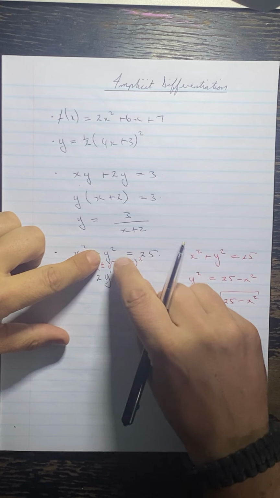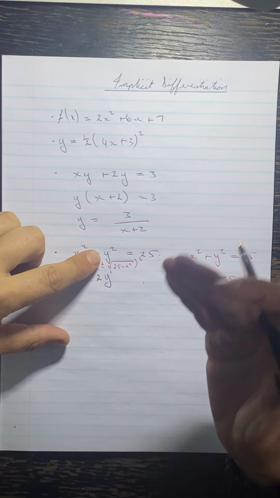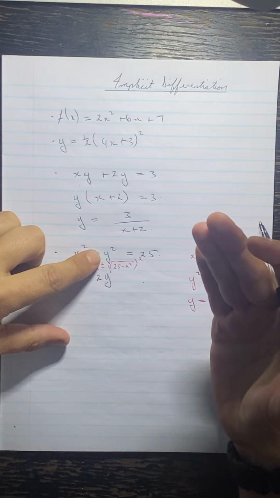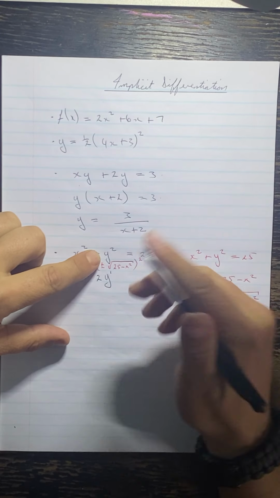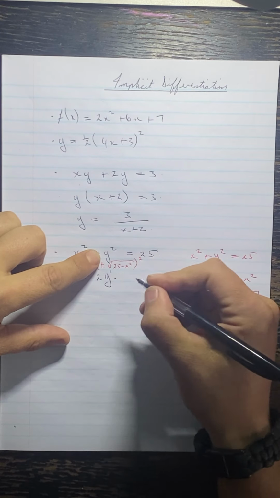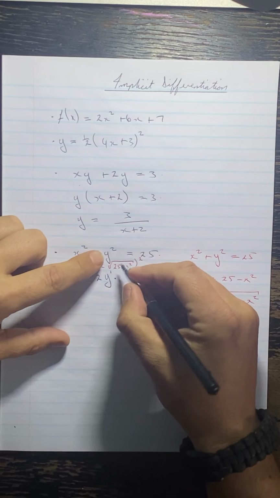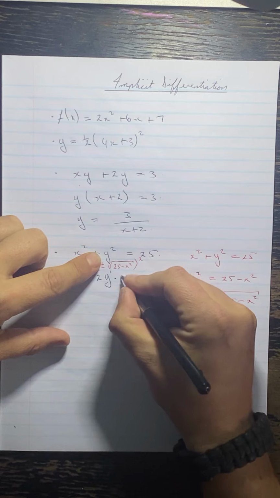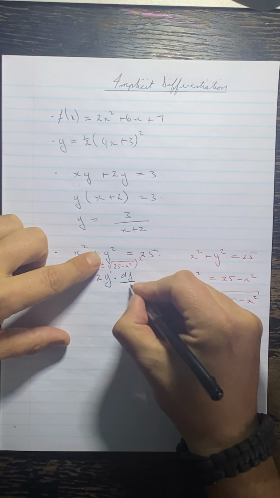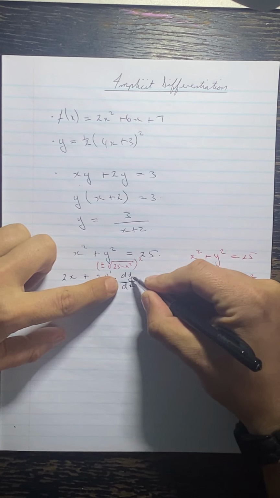Okay, now just remember the y is that red thing. But let's just pretend that we don't know what y is, especially with the higher order ones. So what would we say? We would say times, because that's the chain rule, and we times it by the derivative of the inside. And the derivative of the inside here would be dy dx for whatever y is.